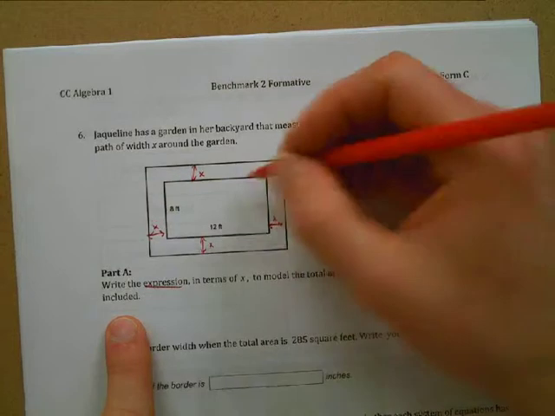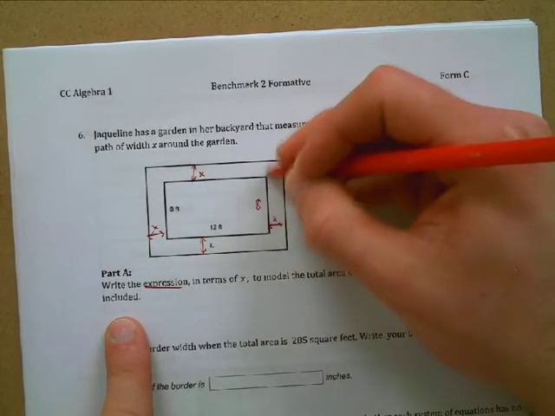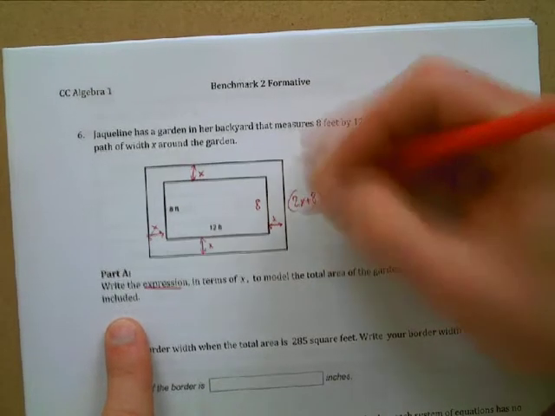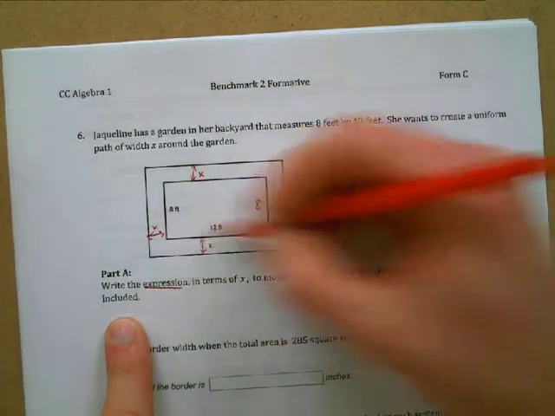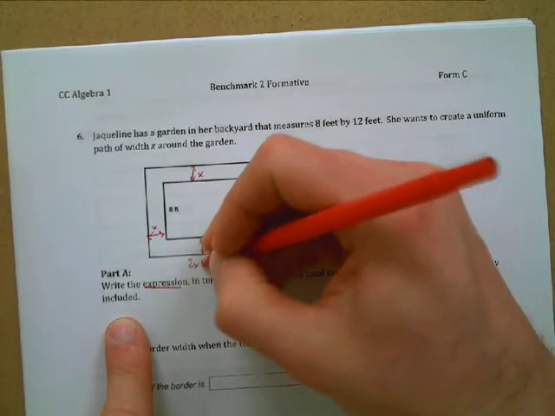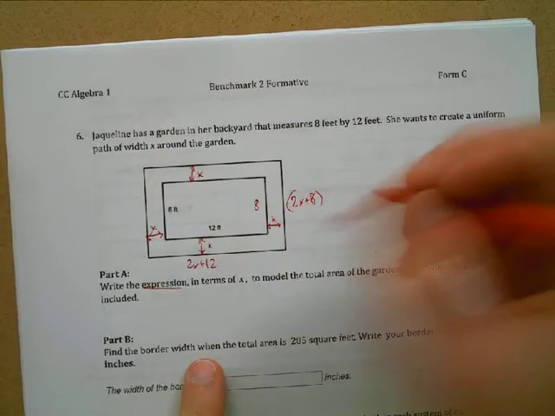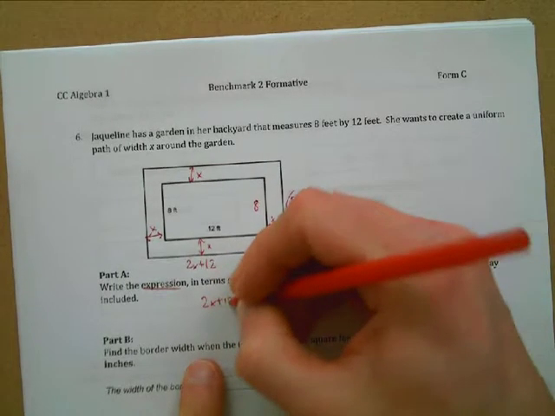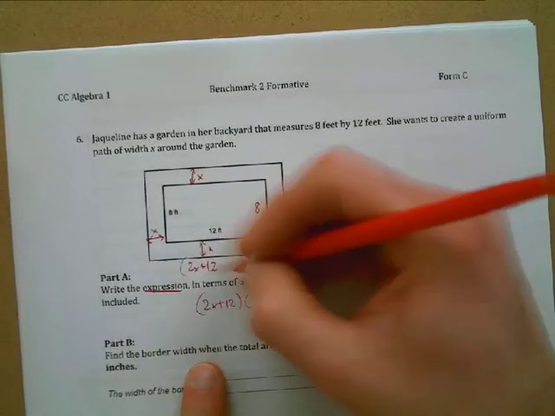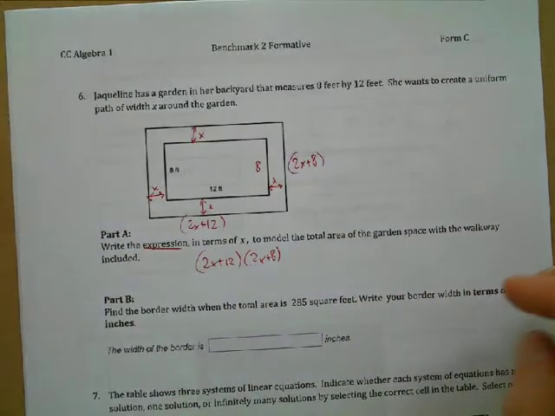So this distance, if this is 8 feet from here to here, we're going to add an x on here and an x on here, so it's 2x plus 8 is that total distance there. Likewise here, if it's 12 there, and we have an x this way and x this way, it's going to be 2x plus 12 for this whole length as well. So the expression for the area, we multiply: 2x plus 12 times 2x plus 8. You do not need to multiply it out. It does not say that you need to have it in standard form.